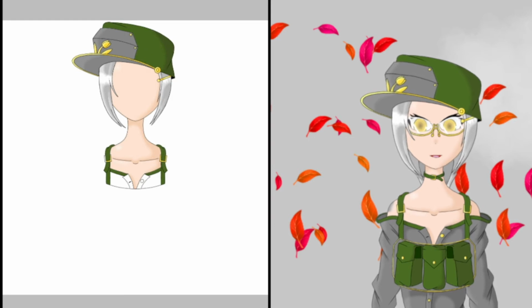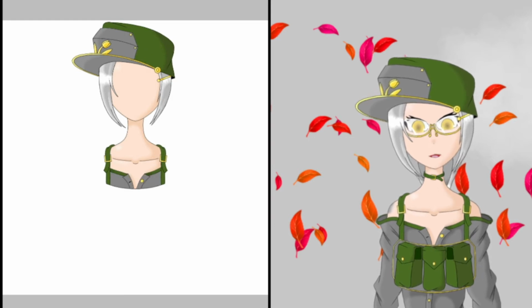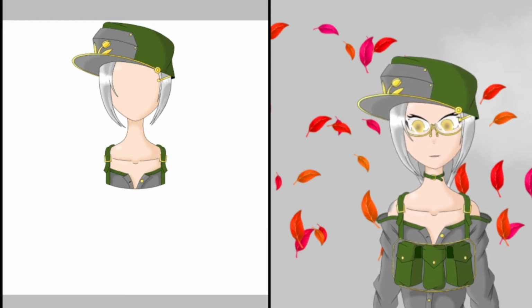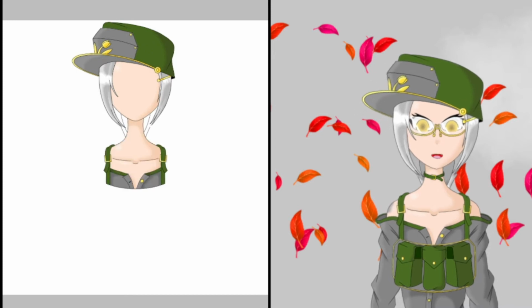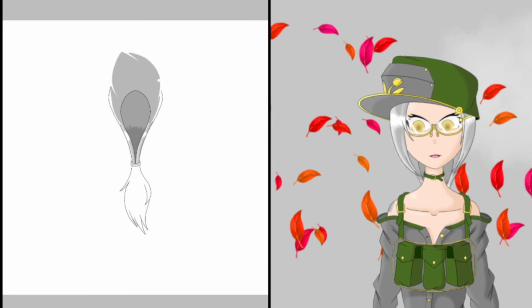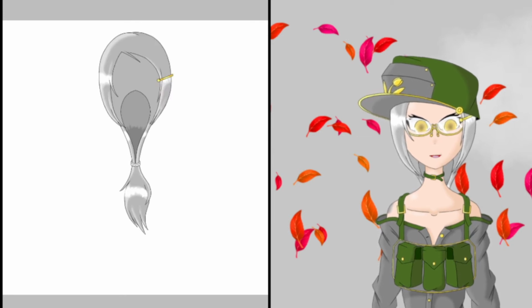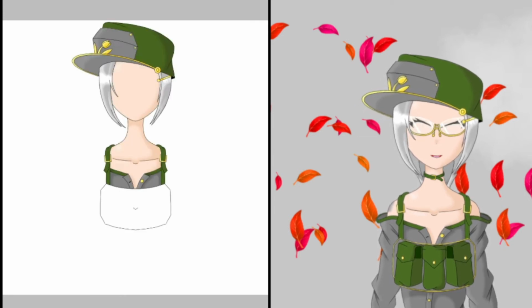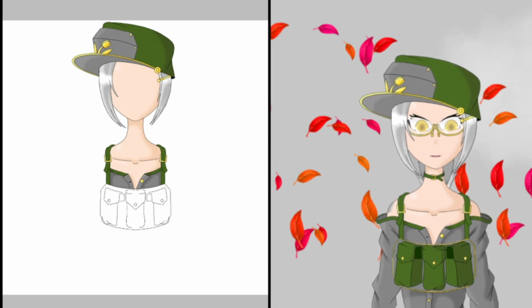What I recommend doing to prevent things from being screwed with is draw the line art of your part, for example, the head base, then put a layer underneath that one for flat coloring, put a layer above the flat color one for shading, and then finally merge all the layers together into one. I highly recommend naming the layers after the parts that they are. That'll make things a lot easier in Live2D later.